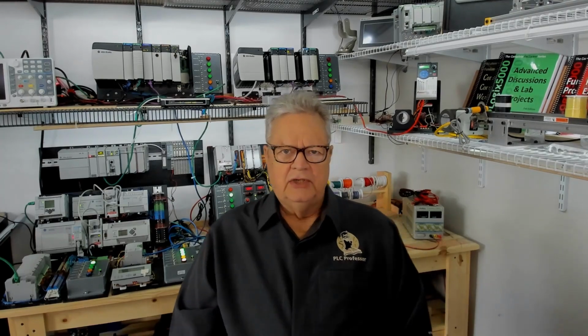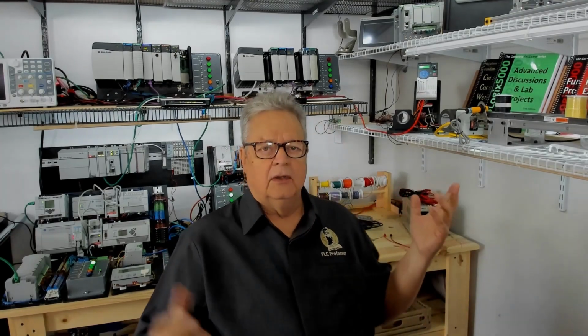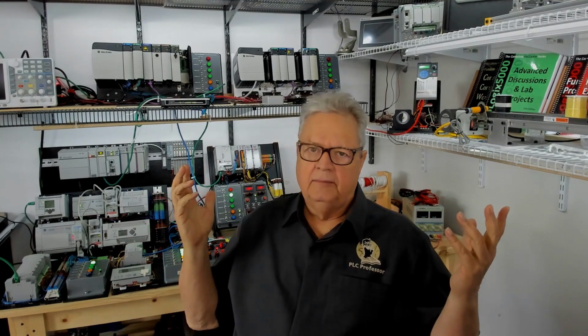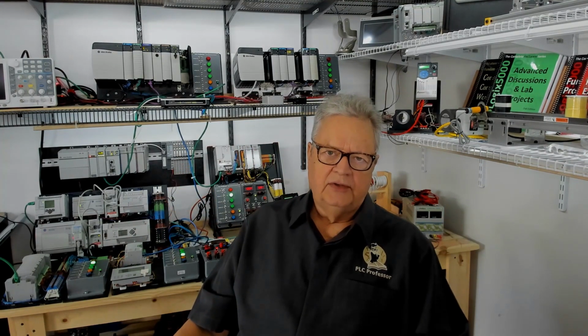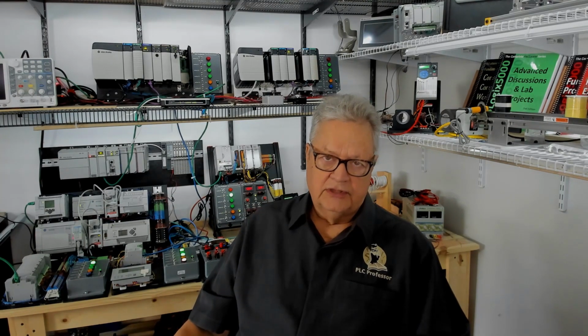In this presentation, we're doing this here in our lab workshop where we develop all of our lab projects. This lab project, or section of lab projects, is add-on instructions.